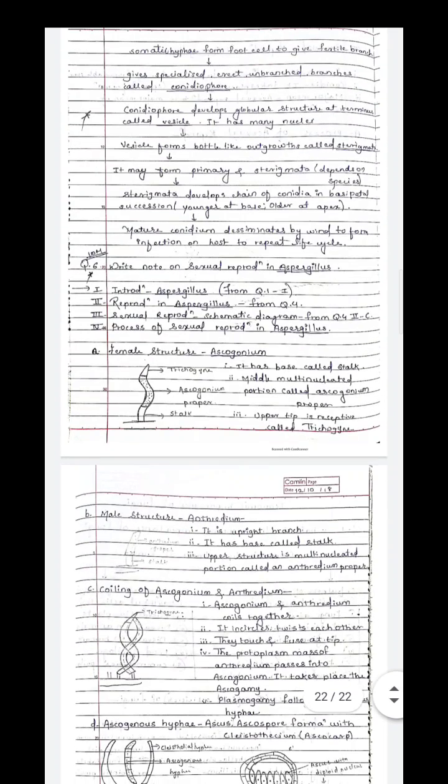And the antheridium shows an upright branch, at the base there is the stalk, and the upper multinucleated portion is called the antheridium proper.